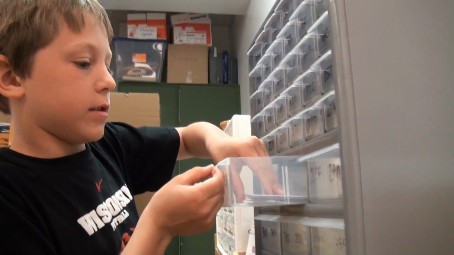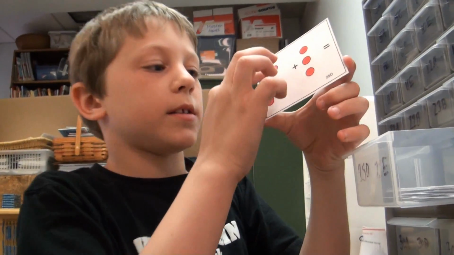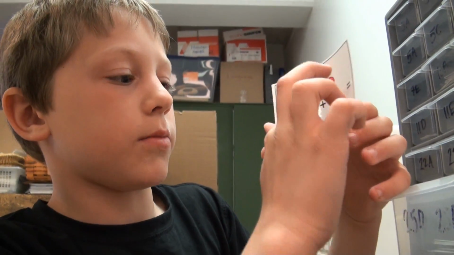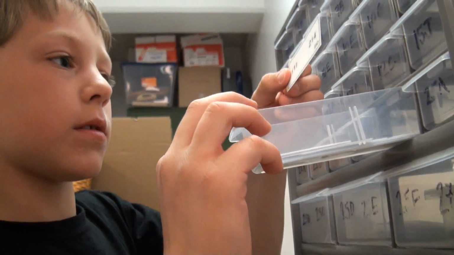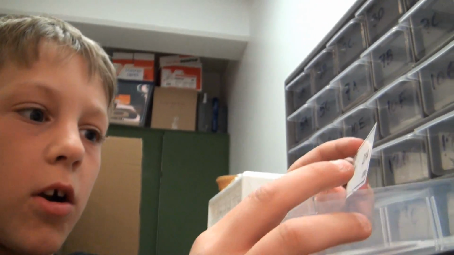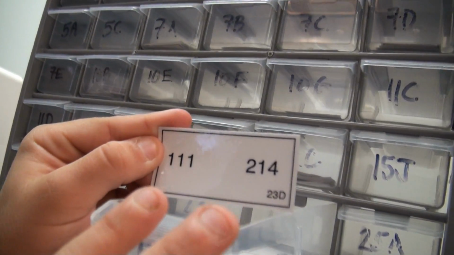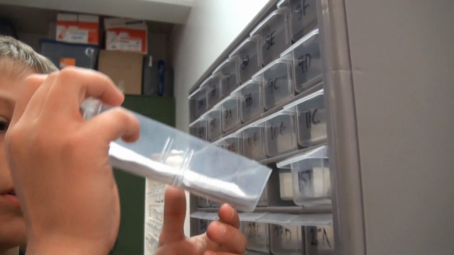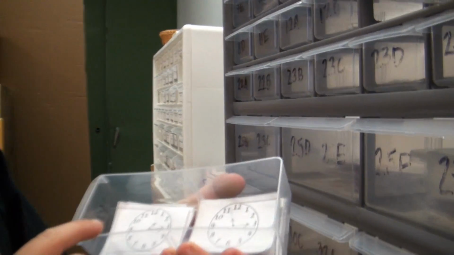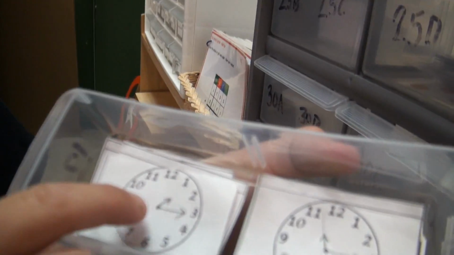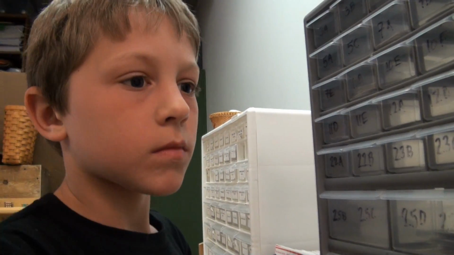Here's adding dots. Count how many dots there is, and then add it to this how many dots there is. This is which one is bigger. Here's some time. Like what you're supposed to write, what time is it on this one. And here's some of the stuff on my work plan.